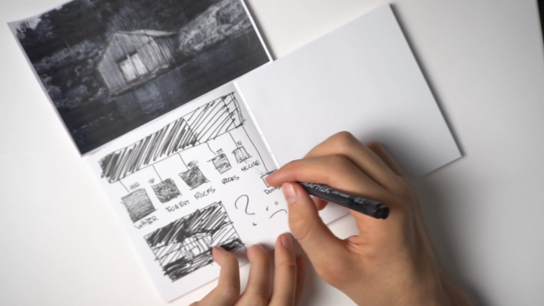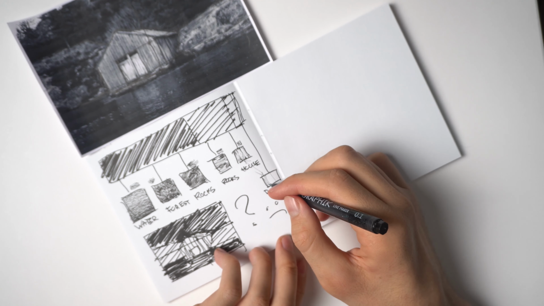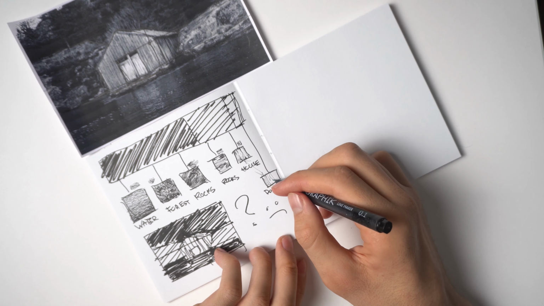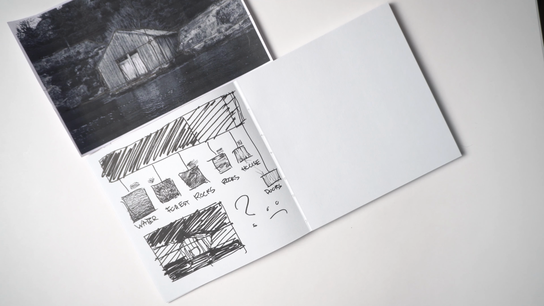For the water I choose just those wiggly lines. Rocks is just lines in those kind of geometric but abstract and loose way. I don't know if I explained quite well, but it's for you to decide how you want to fill these parts.